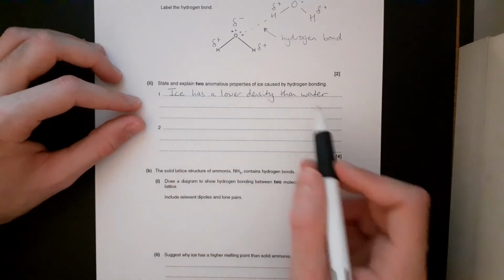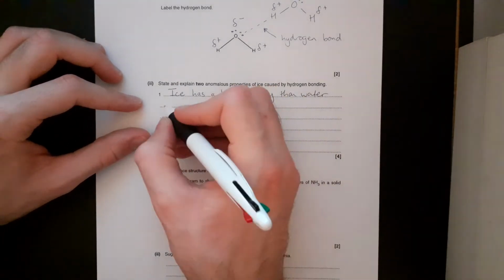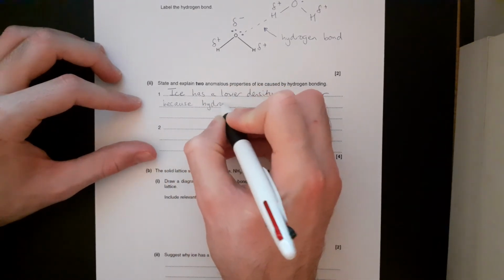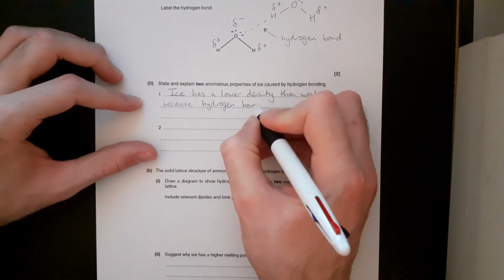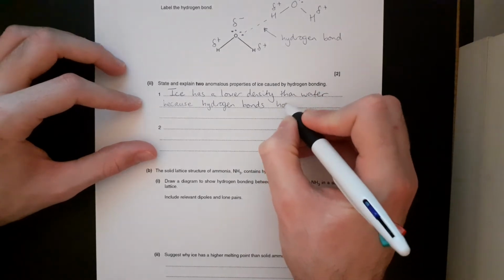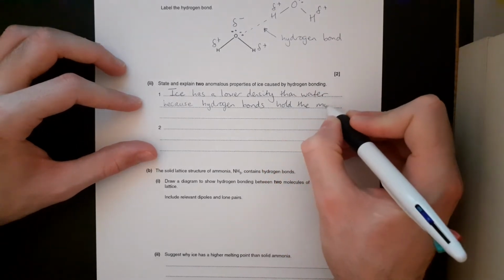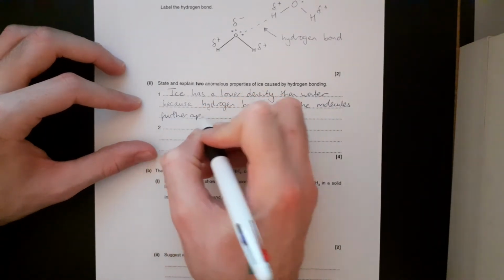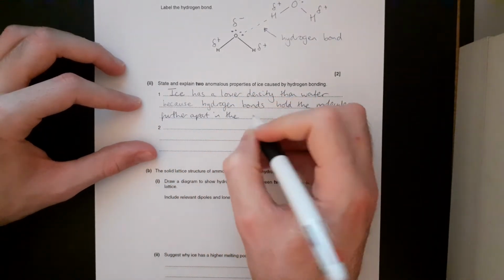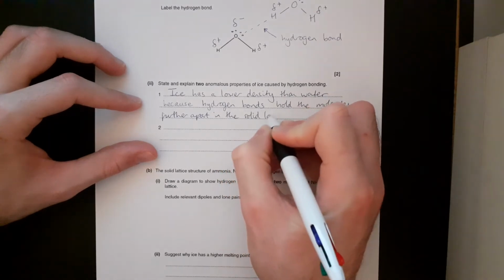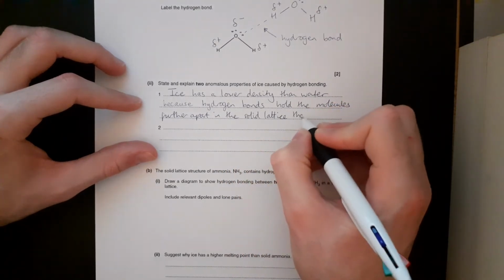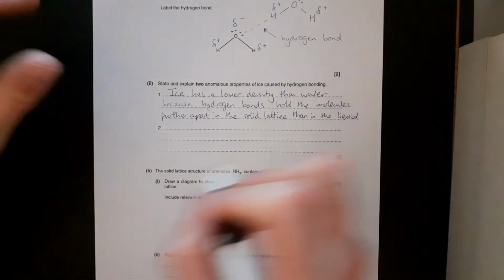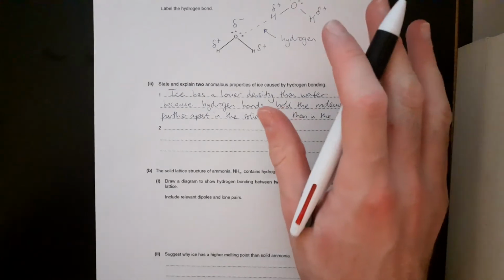So, and then explain it. So why is that the case? Because hydrogen bonds hold the molecules further apart in the solid lattice than in the liquid. So it's this idea that in the liquid, the molecules are constantly moving around, so they're jostling each other, they're getting close together, they're going further apart again.